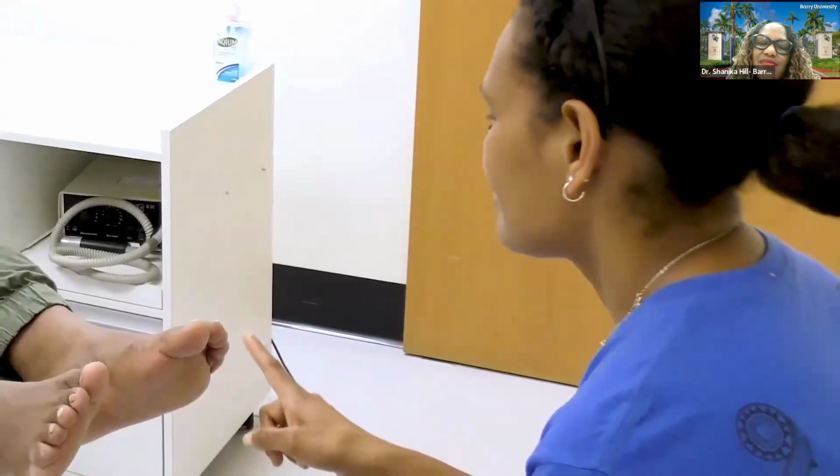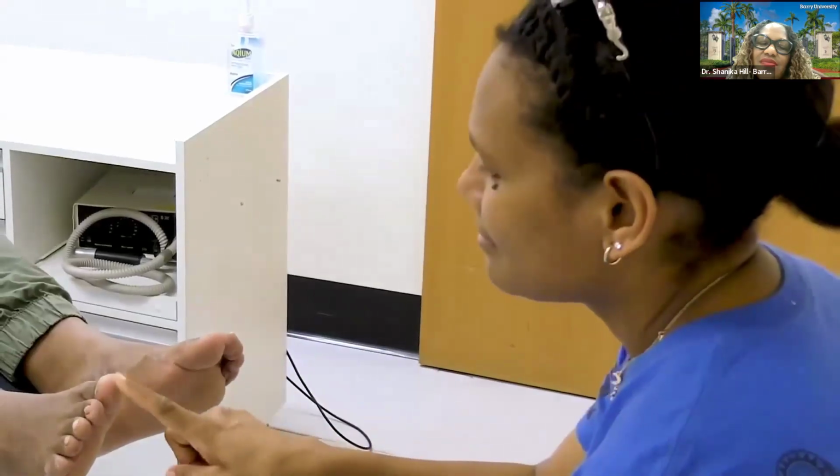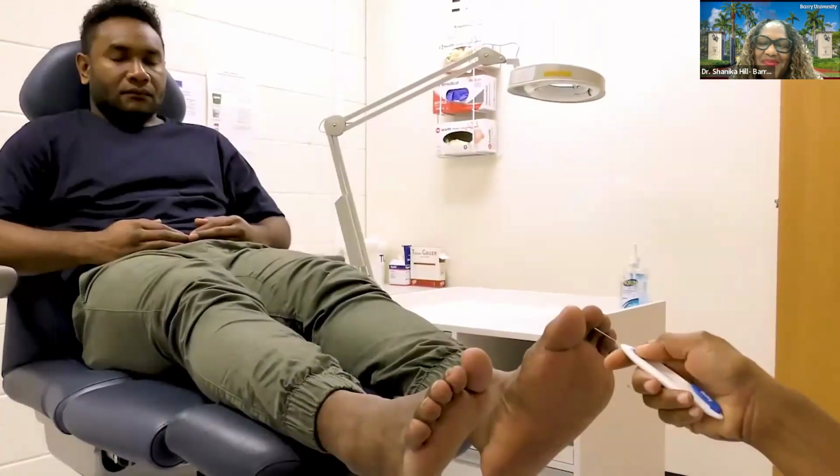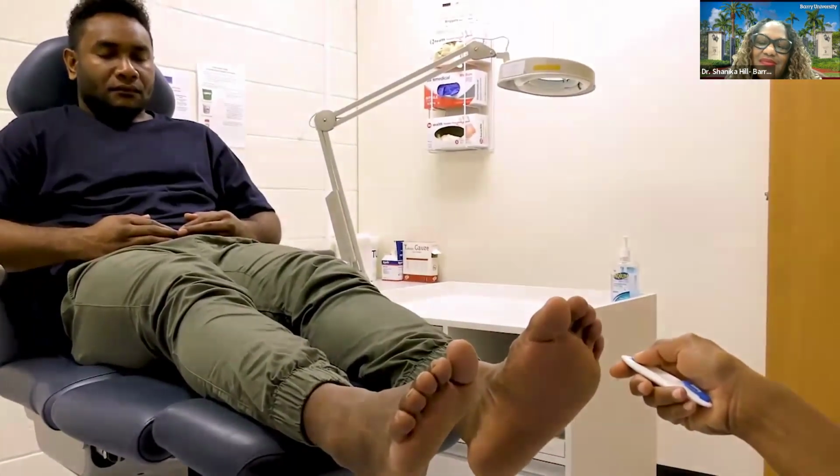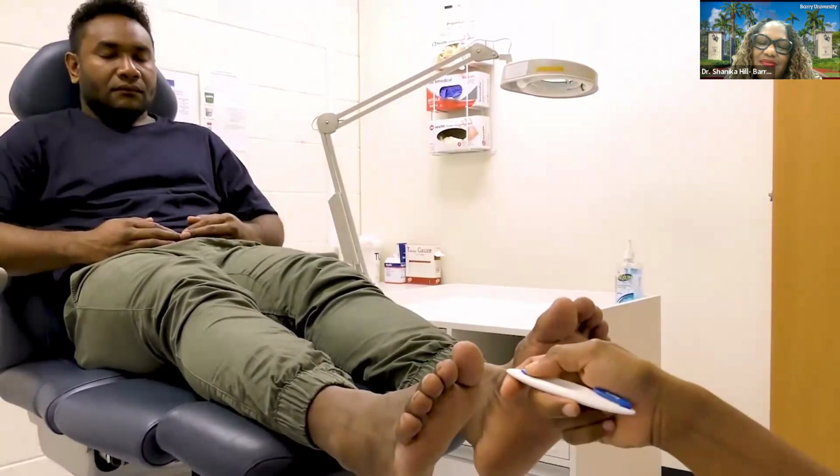Wait a few seconds between each toe to give the person time to respond. If available, you can also use a monofilament to undertake this test.